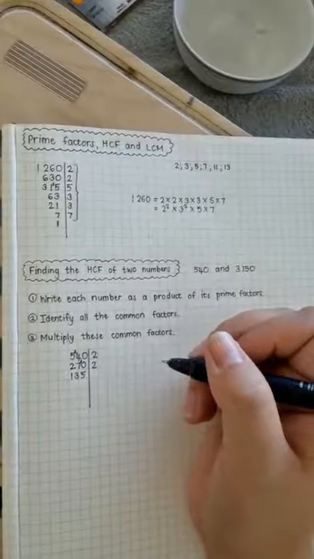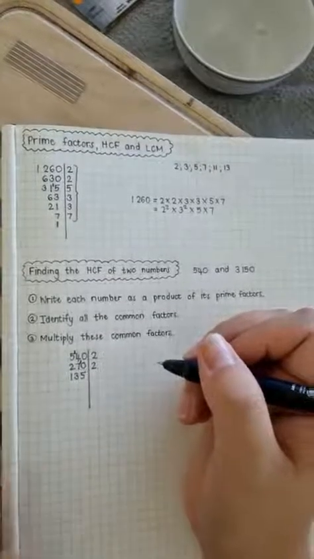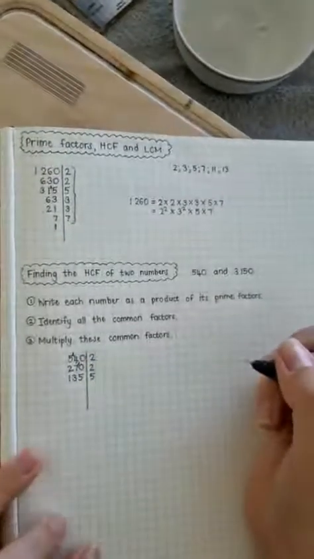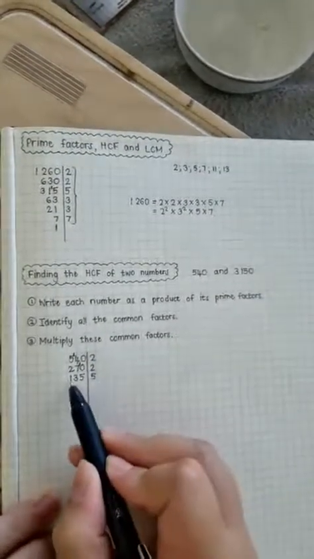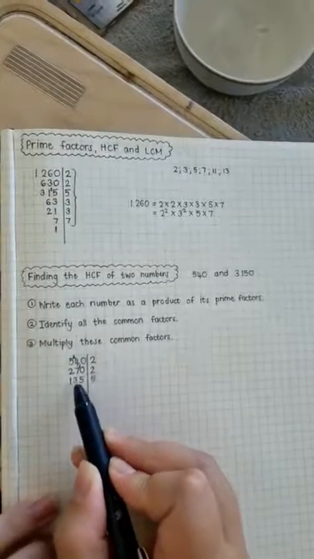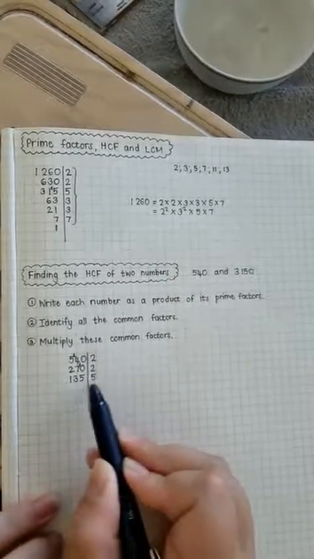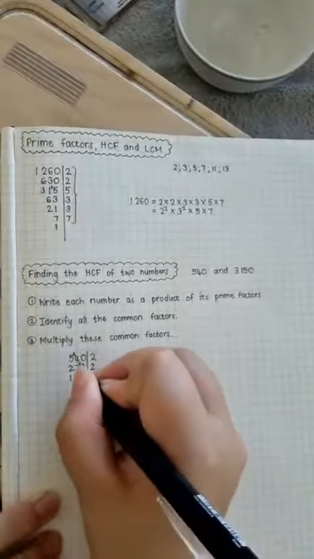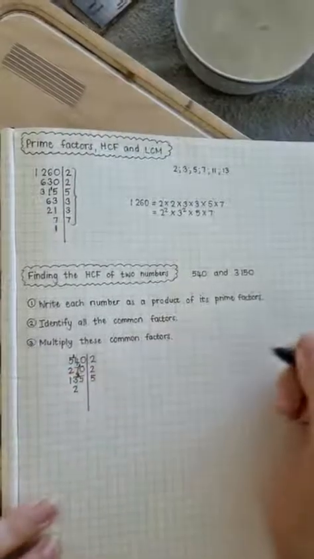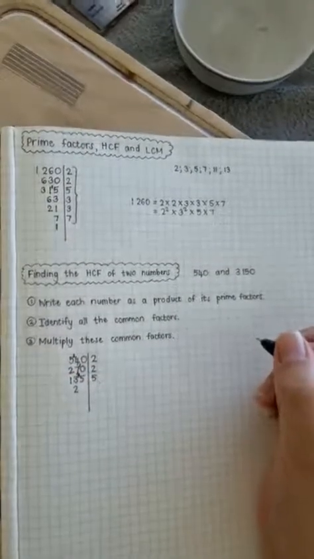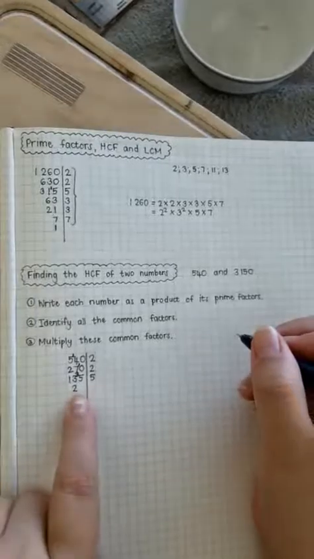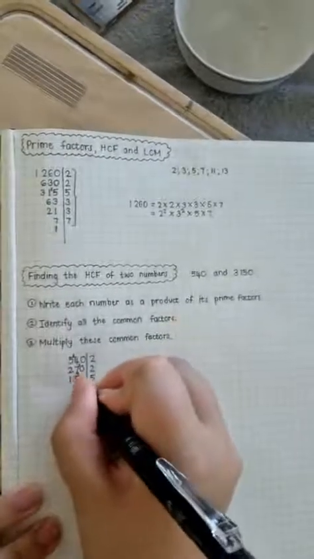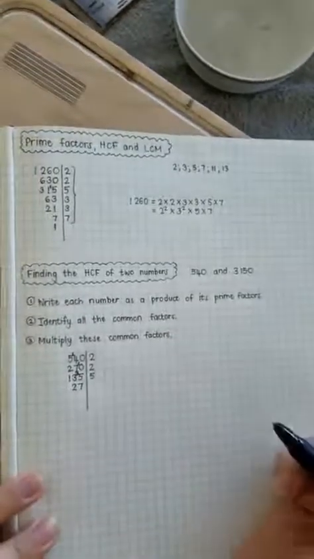So now we need to think 135. Well, the easiest one to see there is that it is divisible by 5 because it ends in a 5. Alright, so we can do that one. Now we're going to say 1 divided by 5. We can't do that. What about 13 divided by 5? Now we know that 10 divided by 5 is 2, but then I'm still left with 3, alright, because I was supposed to do 13 divided by 5, but now I've actually done 10 divided by 5 to give me 2. So I'm left with 3, and 35 divided by 5 is 7. Okay, so we got a 27 there.